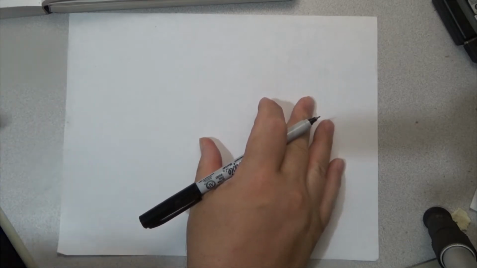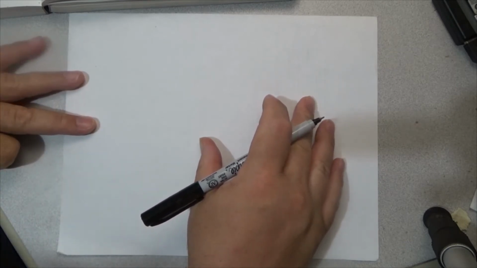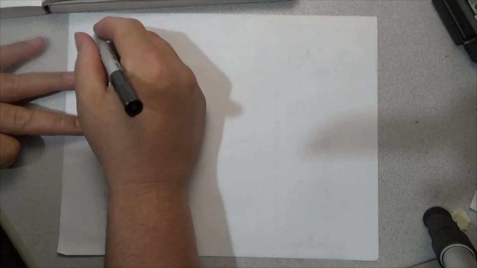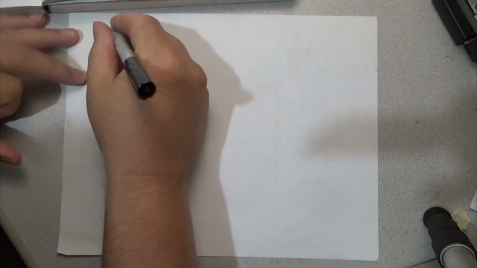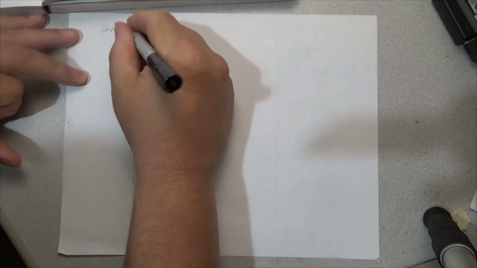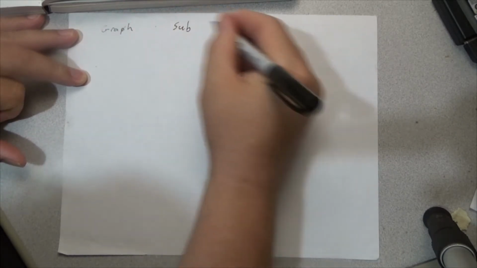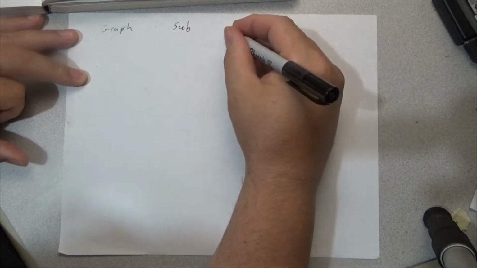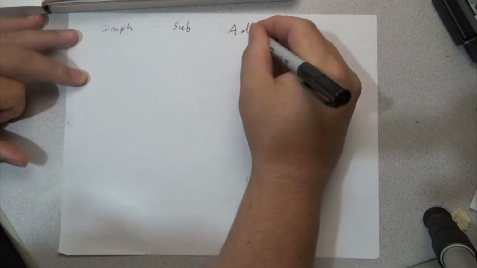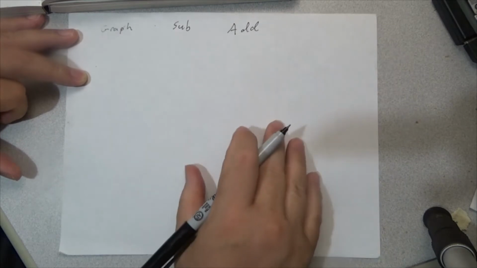Now, there's three ways to solve these two equations, two variables. One way is to graph them. Another way is to use the substitution method. And the third way is to use the addition method.